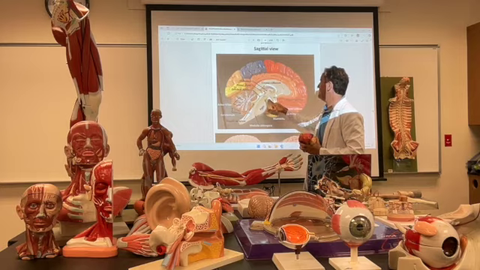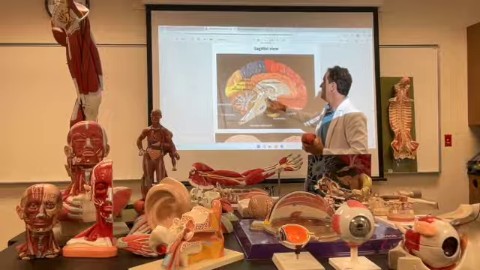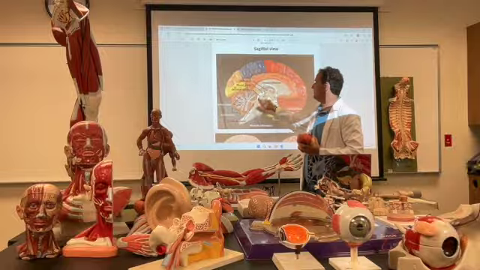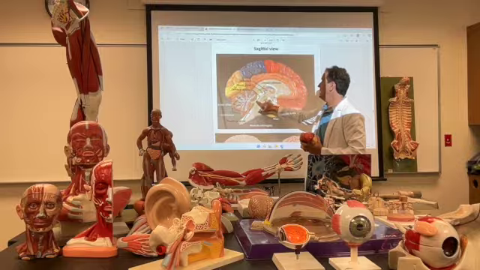Behind the optic chiasm is the mammillary body. Then you have the midbrain, the pons, the medulla oblongata. You have the cerebellum. You have those white lines of the arbor vitae. In front of that is your fourth ventricle, cerebral aqueduct.